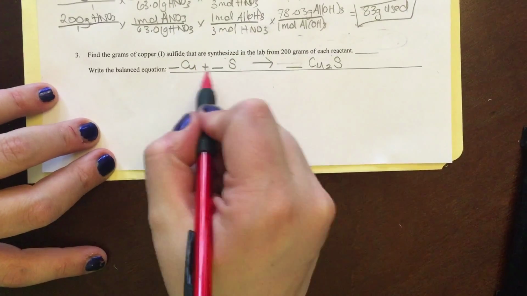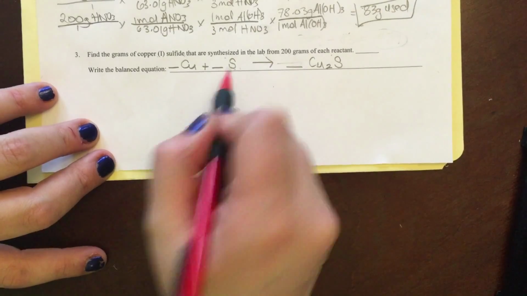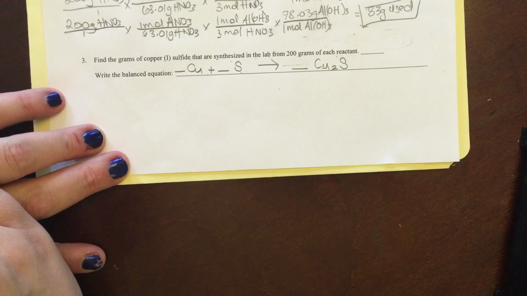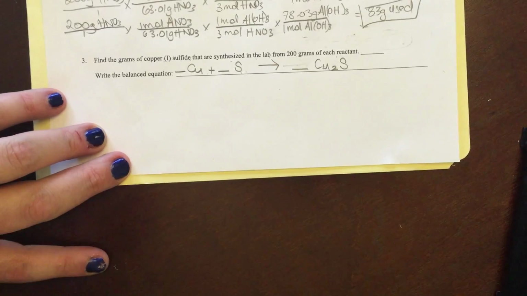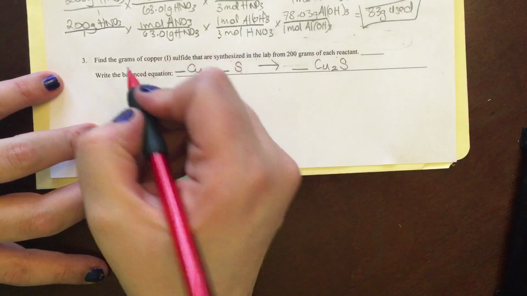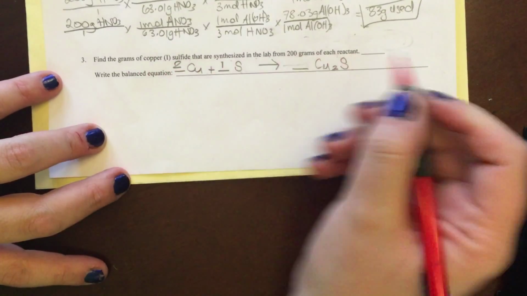You don't have to put any subscripts here, because the only elements that have subscripts by themselves are the diatomic molecules that you can figure out by using the word Brinkelhoff. Okay, so let me go ahead and balance this real fast.